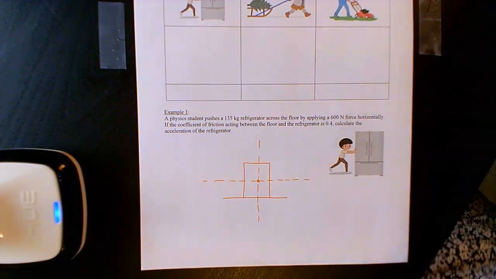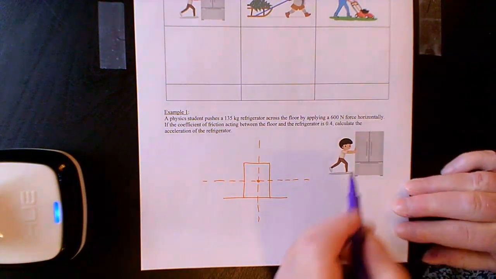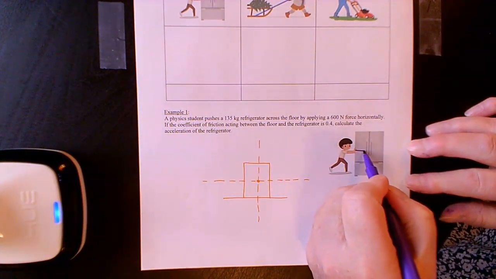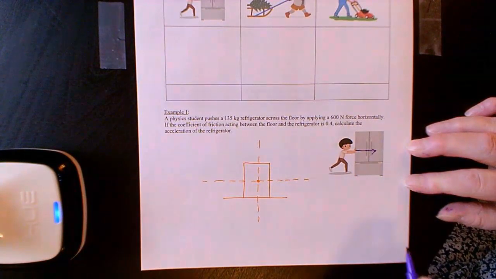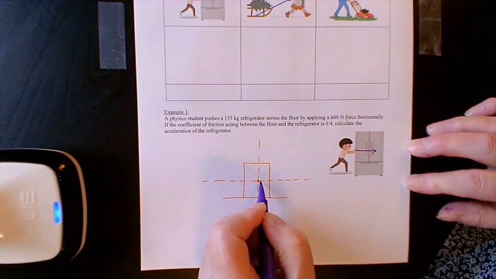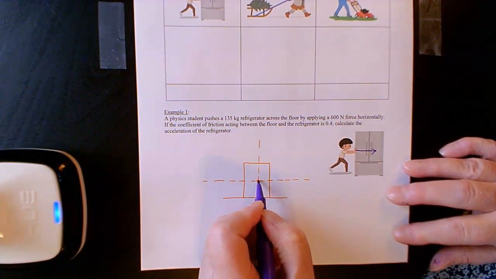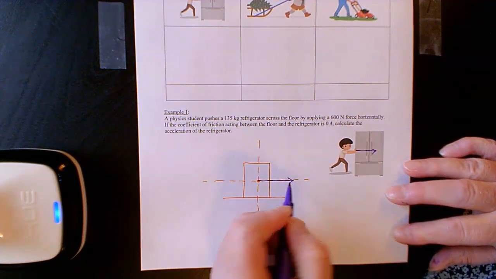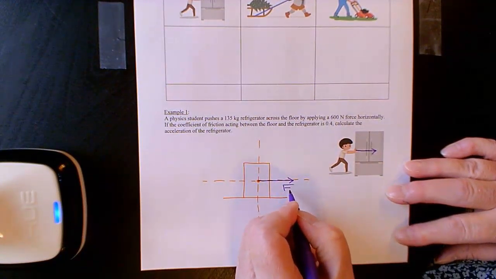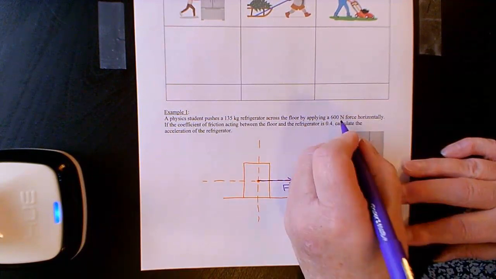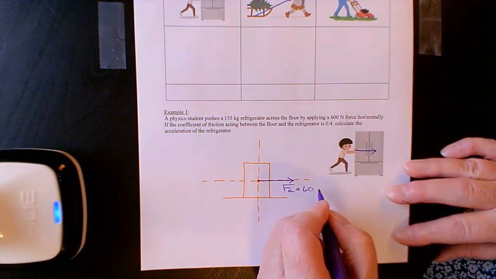All right, in this problem, we are pushing the refrigerator with a horizontal force. So coming off my point mass, which stands for the refrigerator, is going to be that horizontal force, and I'm going to label that as an applied force of 600 newtons.